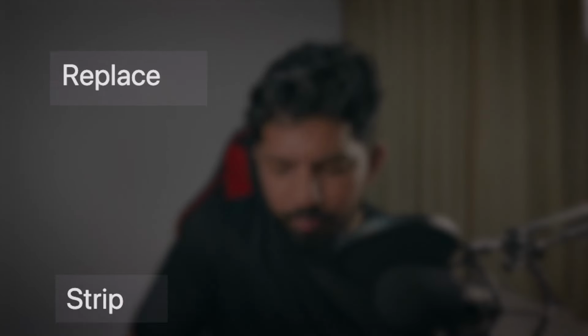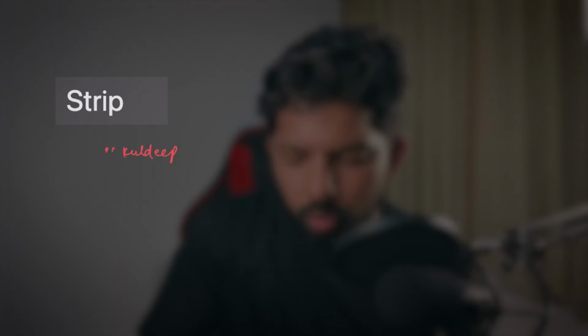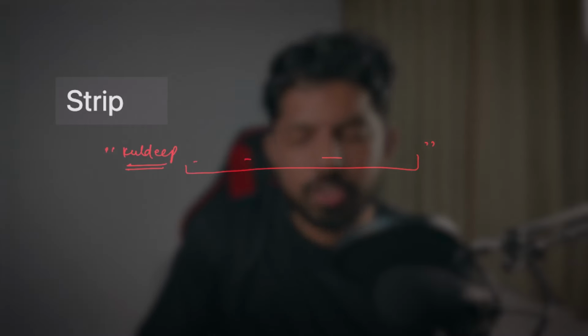And replace, we can replace a character. And strip is very, very important and you will be using it a lot. How it works: for example, we have a string Kuldeep, and by mistake, for any reason, some space was added in my string. So Kuldeep becomes like this; the real value is this and the rest is all space.